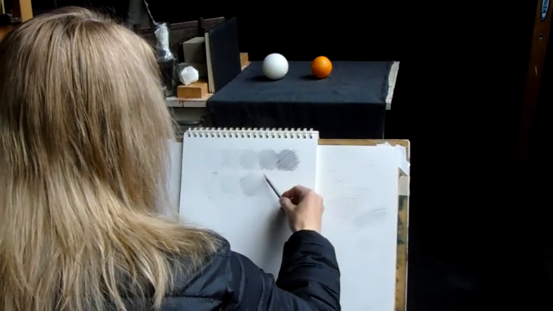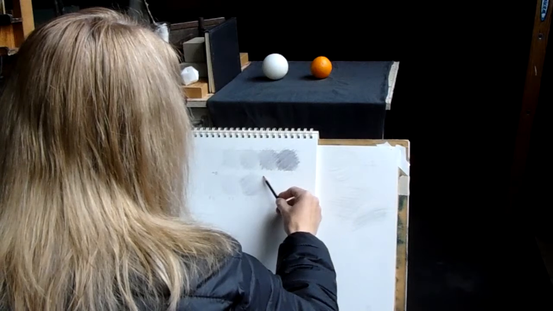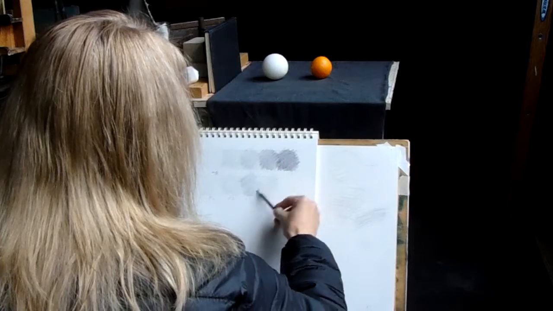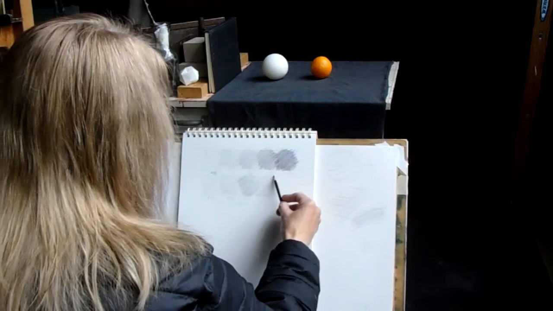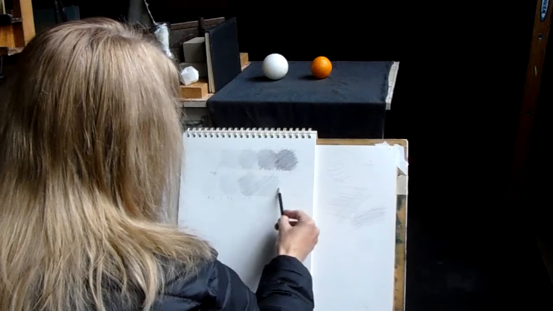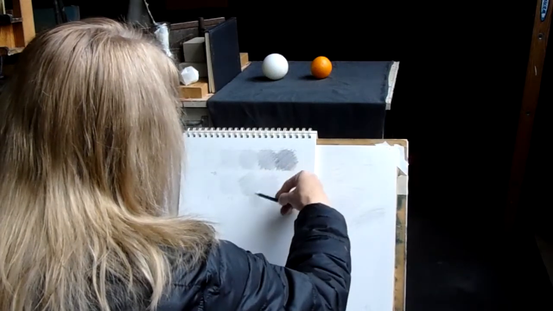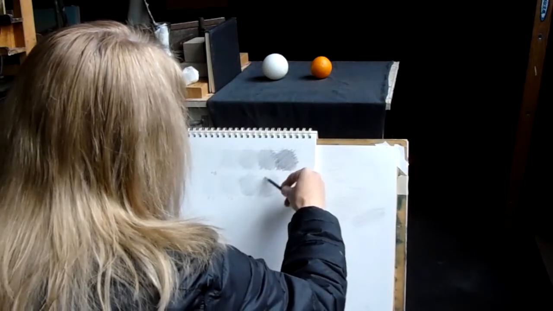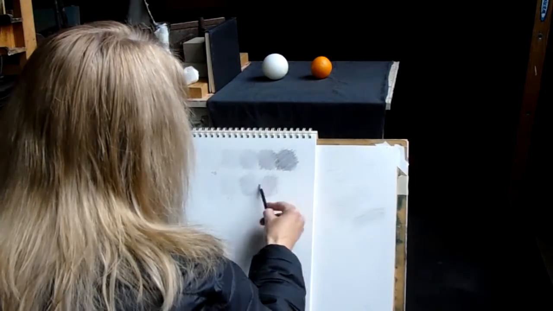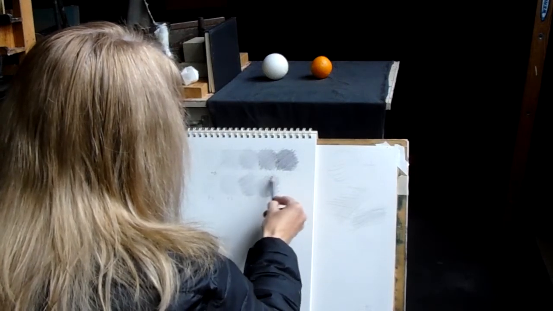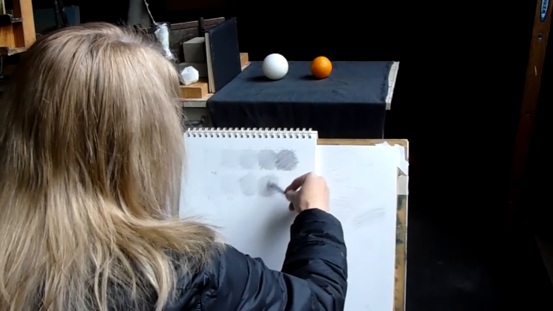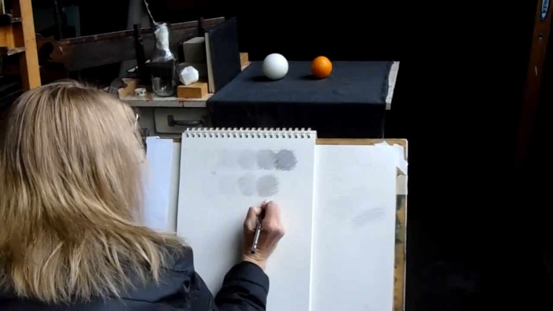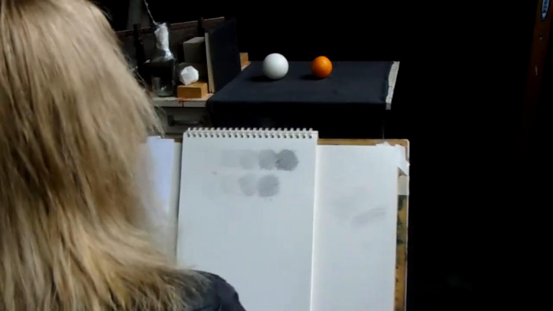So let's do that for our value 4. I'm going to start out with my parallel diagonal. And then I'm going to shift it to get cross hatching. And I can go back and forth. And I want to try to get dark. But I also want to leave a little bit of the white of the paper. You can see the texture of the paper showing through. Okay, and that's called crosshatch, C-H, crosshatch.